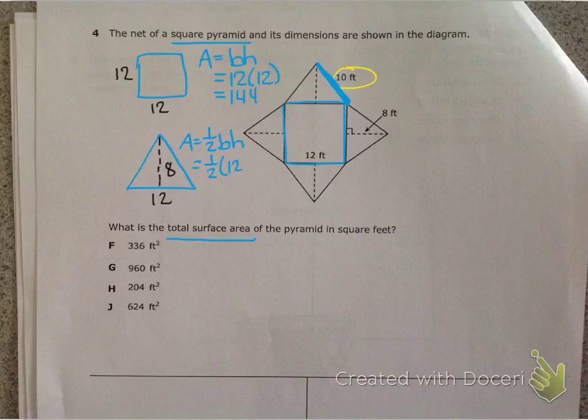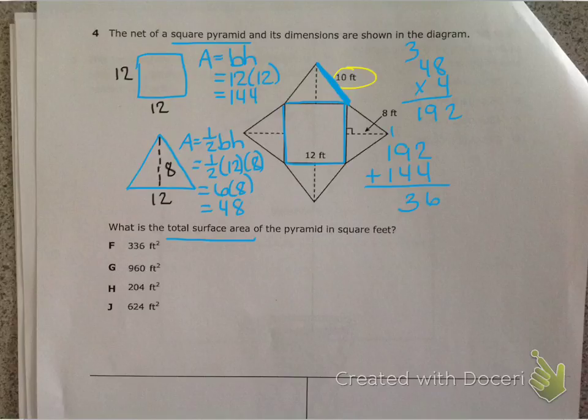So half of 12 times 8. Half of 12 is 6. 6 times 8 is 48. And there are 4 of those. So I need to do 48 times 4 because there are 4 triangles that are exactly the same. So the triangles have a total area of 192 square feet, plus that base square that has an area of 144 square feet. So altogether, the figure has a surface area of 336 square feet, which is F, and that's number 4.